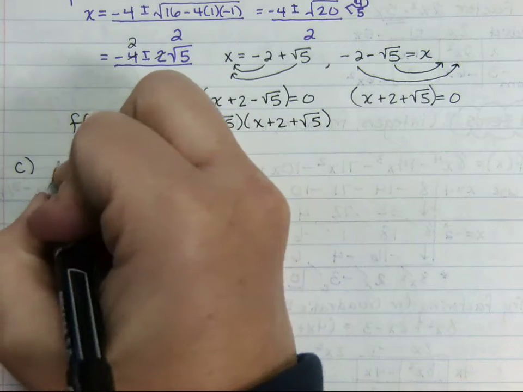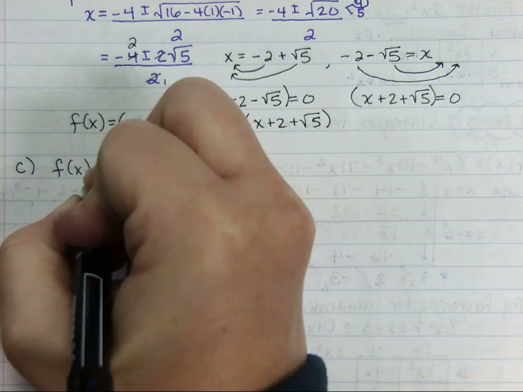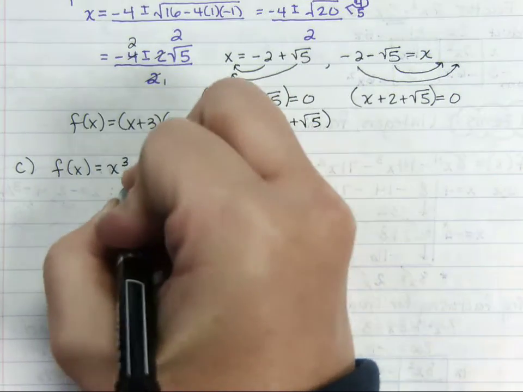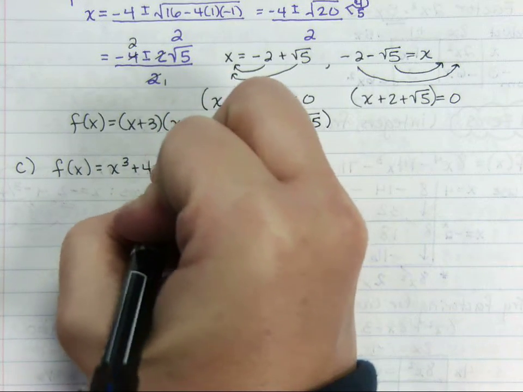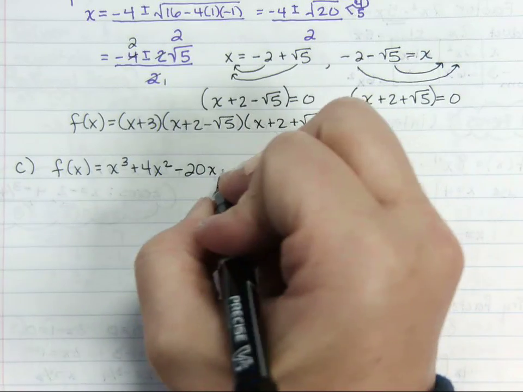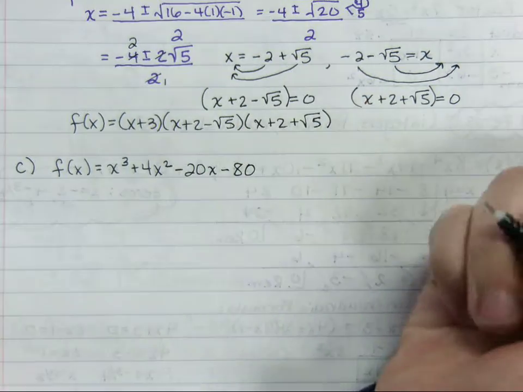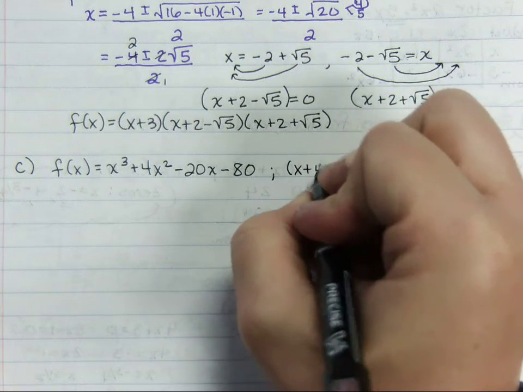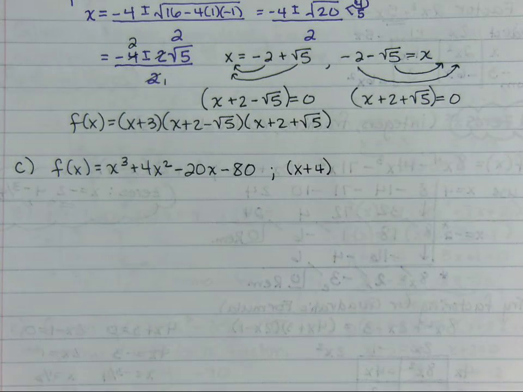All right, so let's do another cubic. Let's not make it any more difficult yet. Let's go with another cubic. Sometimes once you get more than one example down, it starts coming together and making sense. So we're going to work with the polynomial x cubed plus 4x squared minus 20x minus 80. And I'm going to give you x plus 4 as the factor.